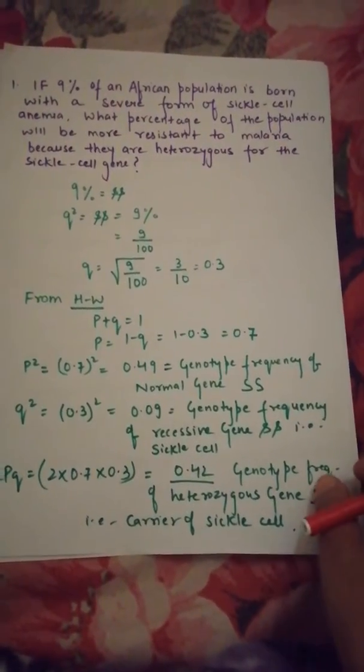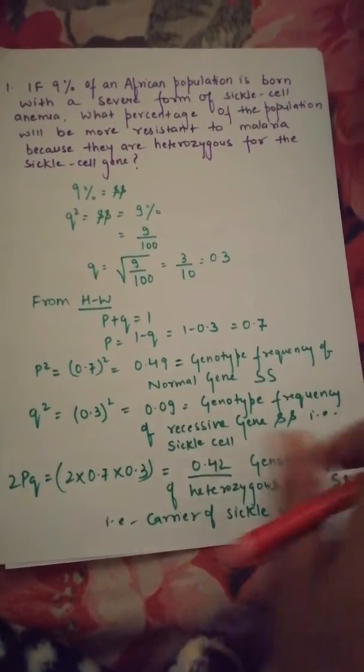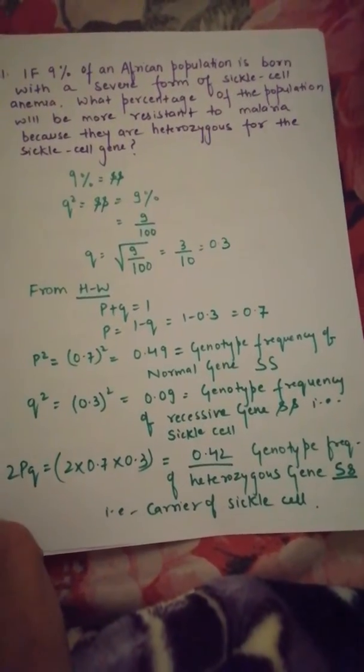Hello friends, here are some Hardy-Weinberg equilibrium problem sets. Before we solve these questions, first we will know what is Hardy-Weinberg equilibrium.